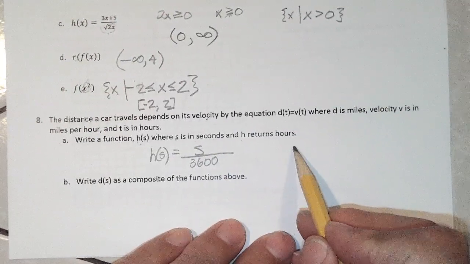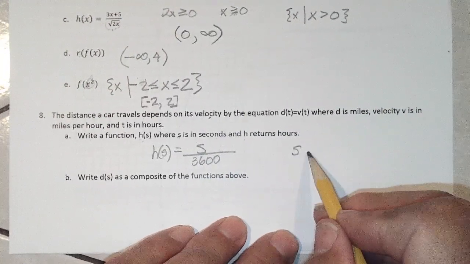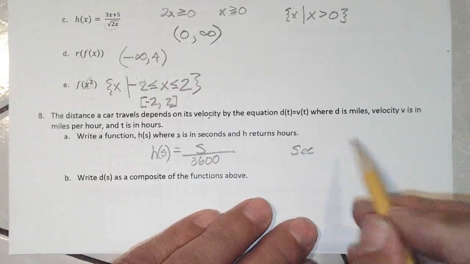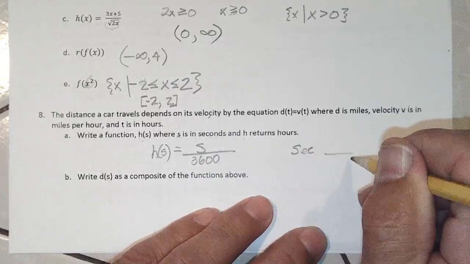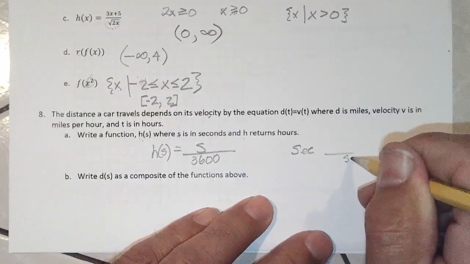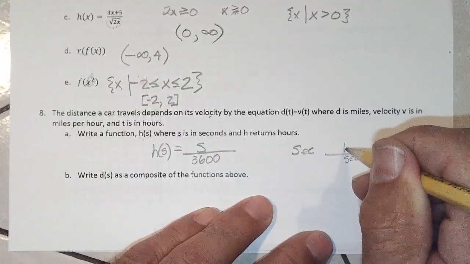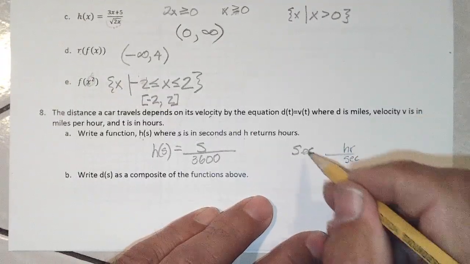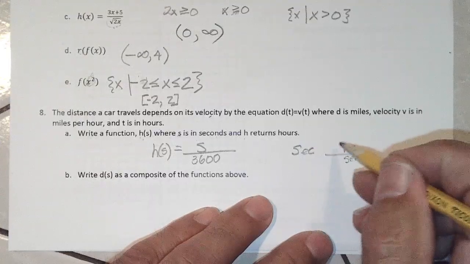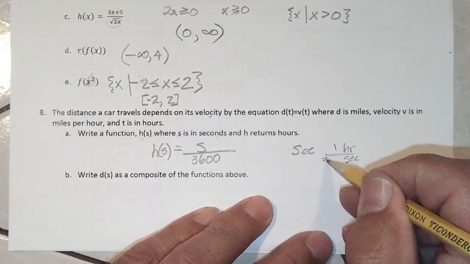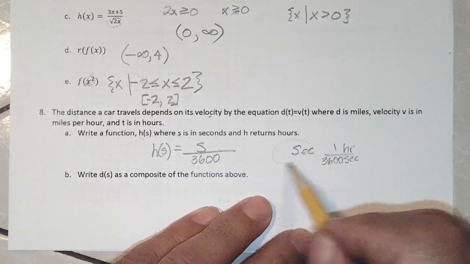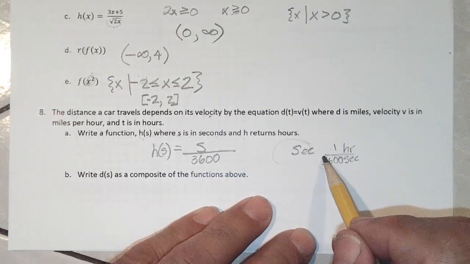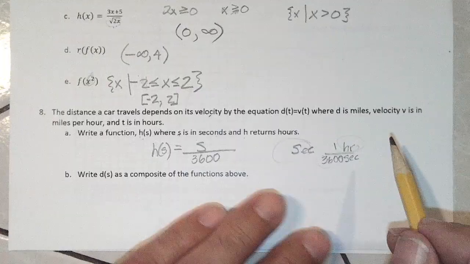And if you want to look at that, I have to get the units to work. I would want to change seconds to hours. I want the seconds to cancel and to have hours. And so to change seconds to hours, 1 hour is 3,600 seconds. So I have to take the seconds divided by 3600 to get answers in hours.